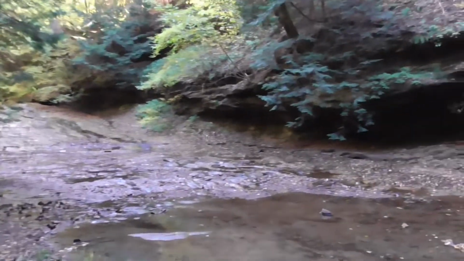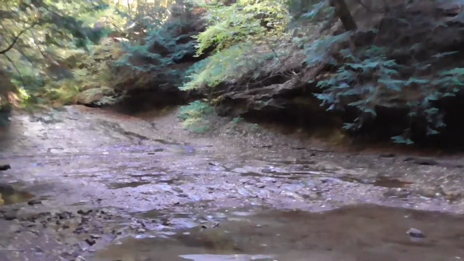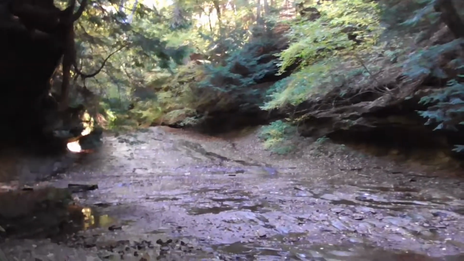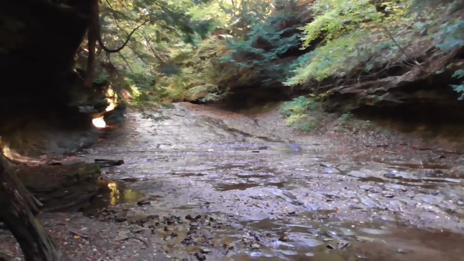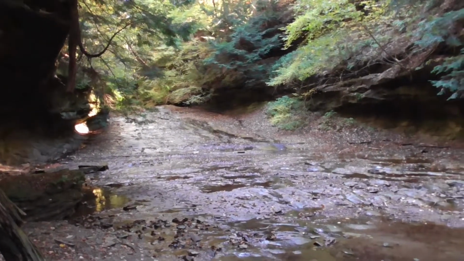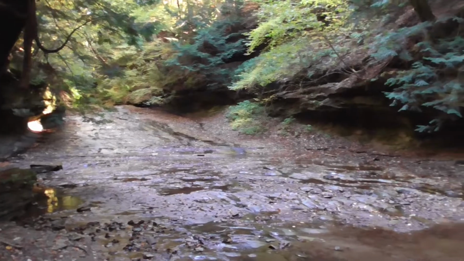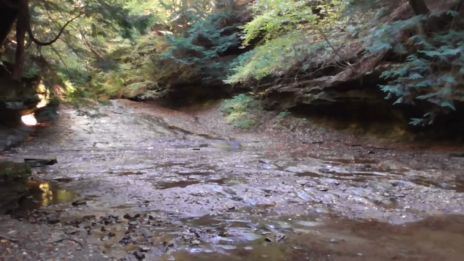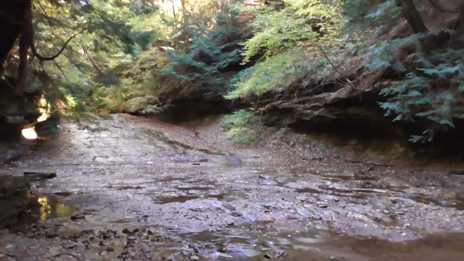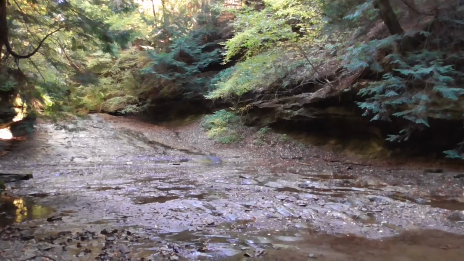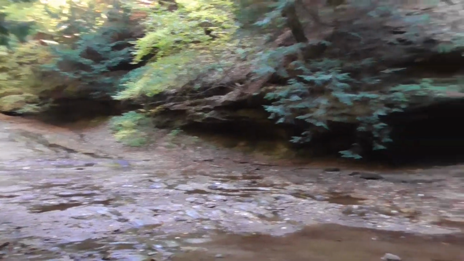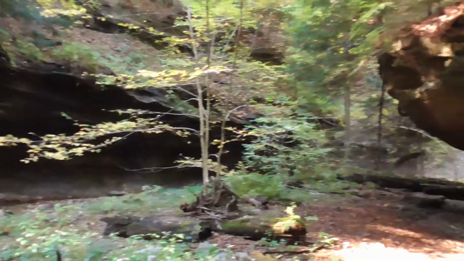So this waterfall up ahead is actually right on the crossbed Berea sandstone. And that's why it's really just on a slope. And sometimes when there's an algal bloom, it can be very slippery and difficult to get out. Just a beautiful place.